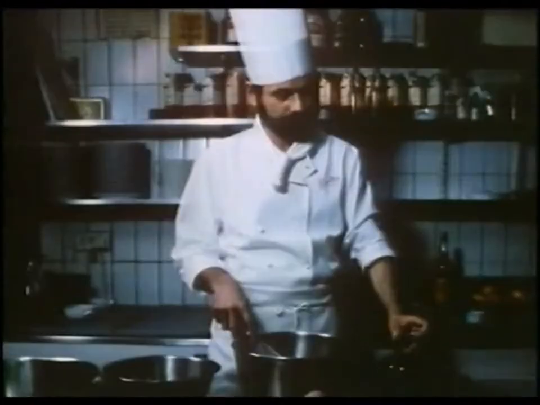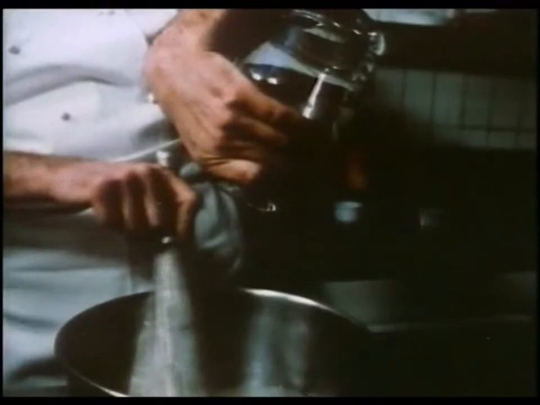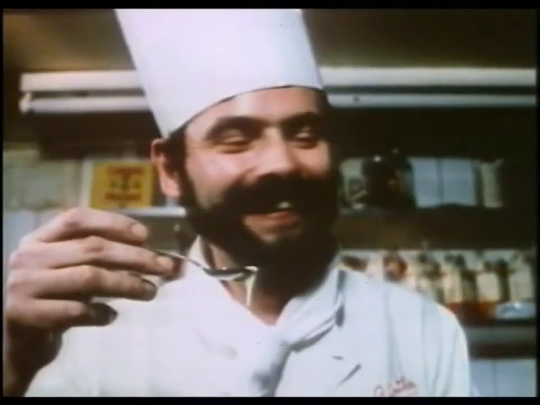If the mayonnaise curdles, you put in another egg yolk and go back to dripping in oil again. And those instructions are only to be performed if it curdles. Otherwise, the mayonnaise is finished. And you can eat it.